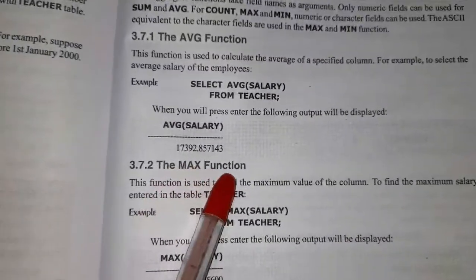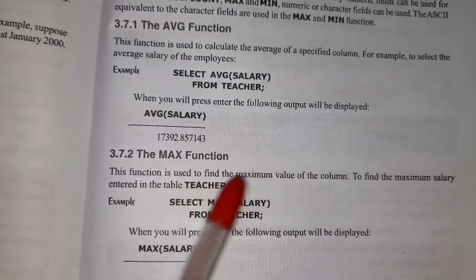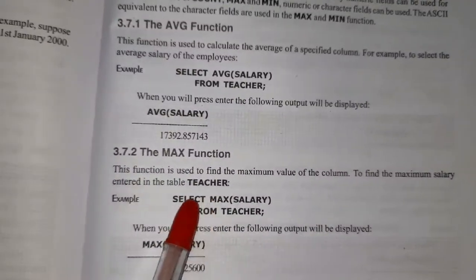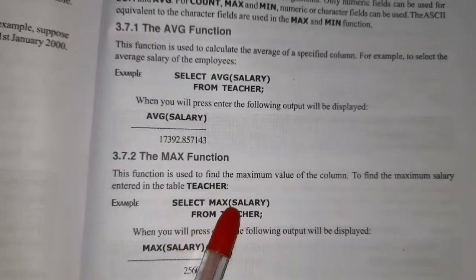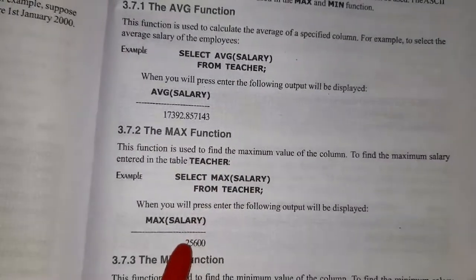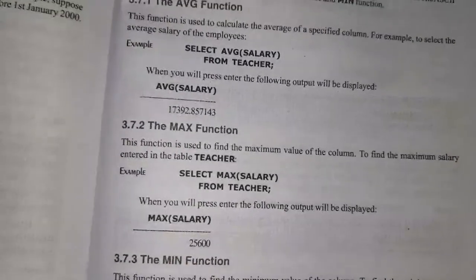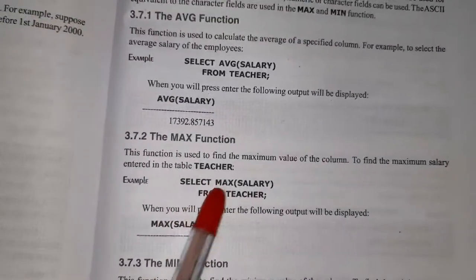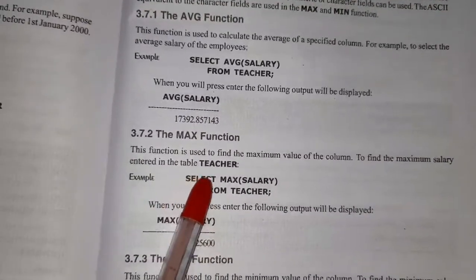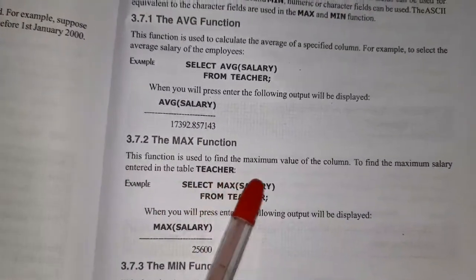You have the max function, which will generate the maximum value. So the query is select max salary from teacher. This will display the maximum salary of the teachers. If you want to know who is getting this, you can also write select t name, comma, max salary from teacher.